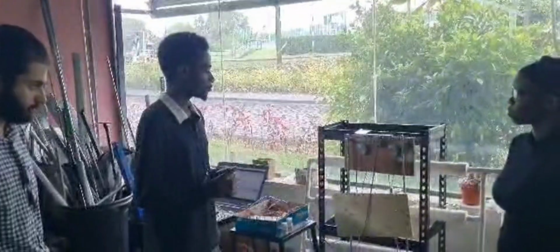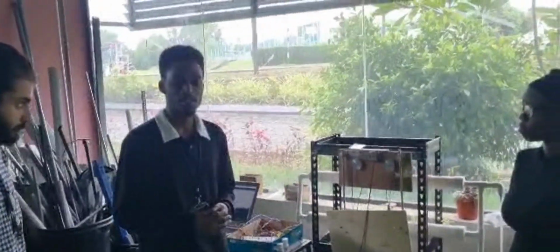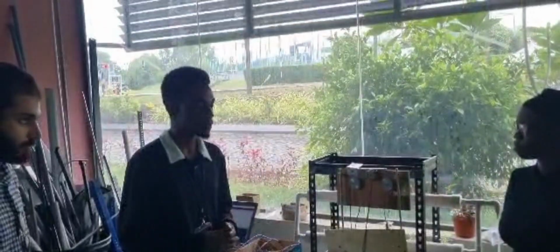Moving forward, we also have a machine vision aspect, where we shall be able to detect whether the plants are healthy or not. This is going to be done by a camera that will be mounted over there, and its movement will be controlled by the stepper motors, moving from one position to another.